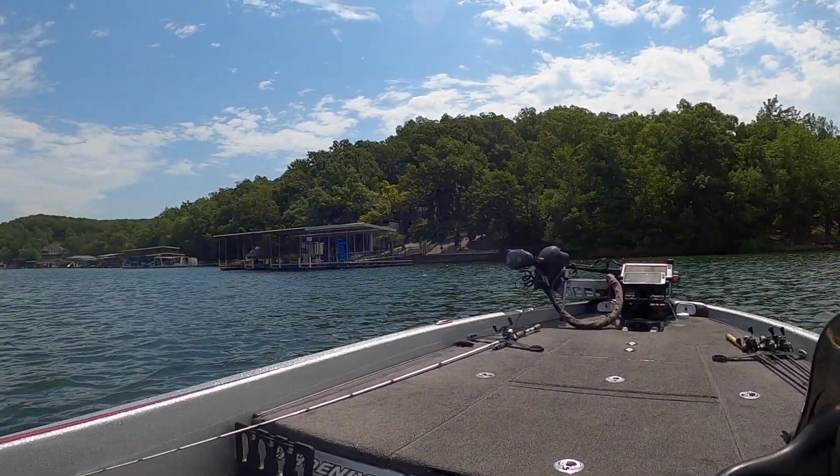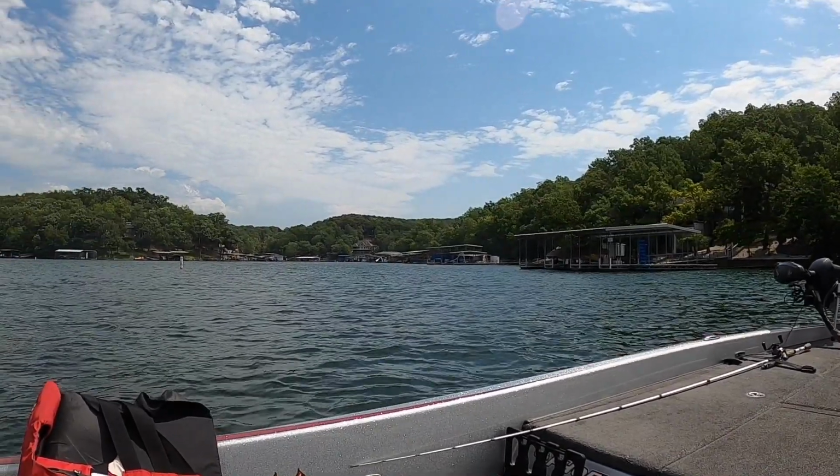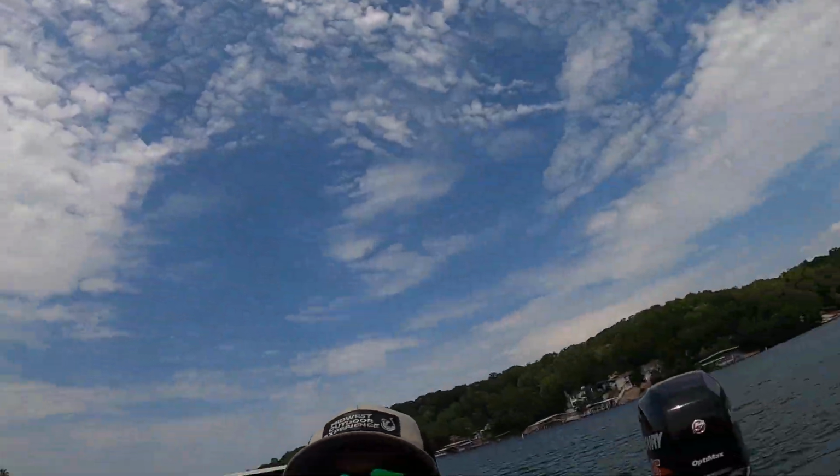But before we do that, first thing we need to focus on, pay attention to, is the wind. So there's really no current here at Lake of the Ozarks. It's not like a river system or anything really. You don't really have to worry about that. Obviously, if it was, you want to put your boat into the current, otherwise you're just going to blow right past what you're trying to fish each time.